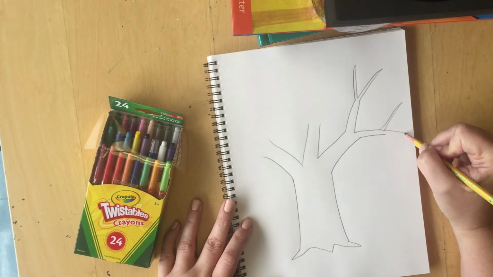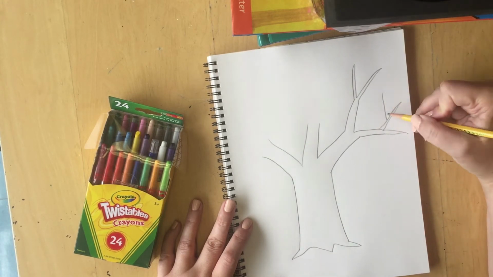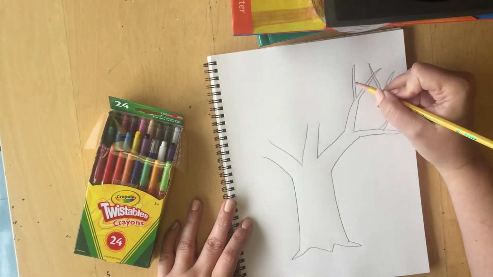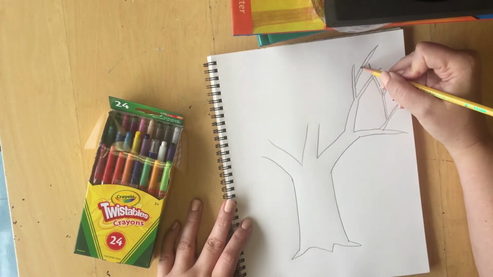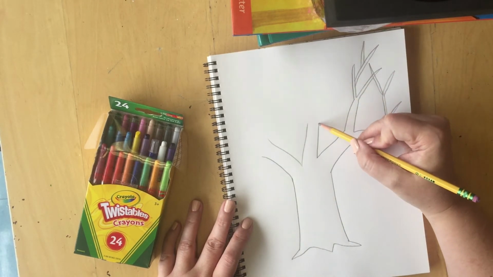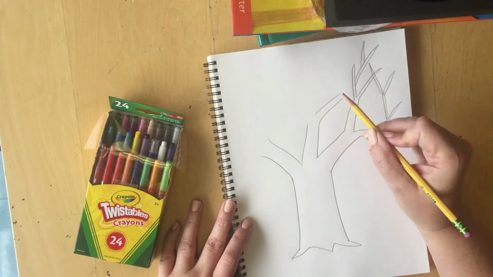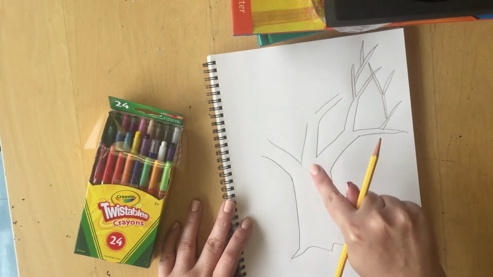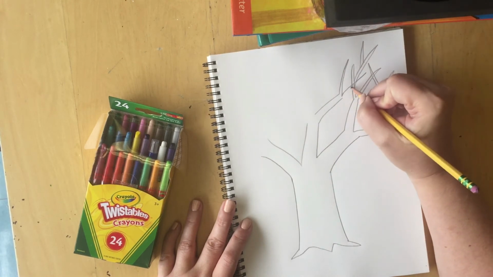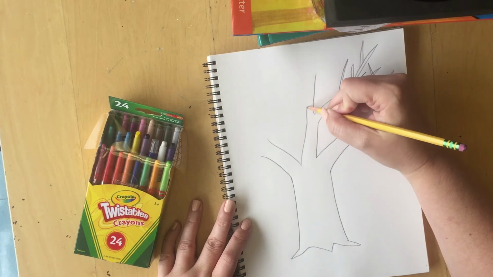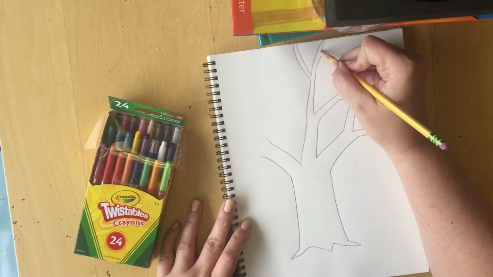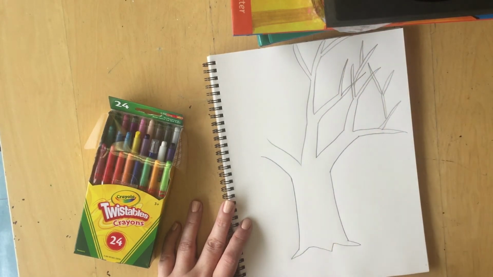Now, if you're looking at a tree, you probably already noticed that you have overlapping branches, one thing on top of the other. That is how trees look in real life. So if your branches bump into each other, that is perfectly okay. So again, it's kind of like big, medium, little, and then teeny tiny. And your teeny tiny is probably what's going to overlap the most. If your branches go off the page, that is quite all right. That's a great way to make your drawing look even more realistic.